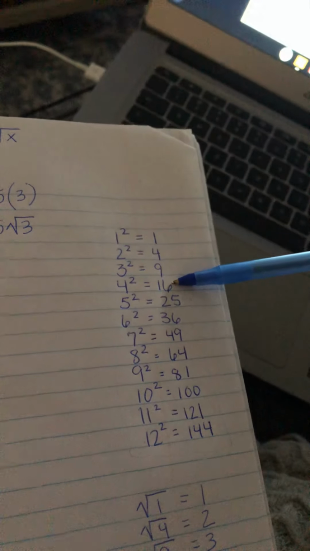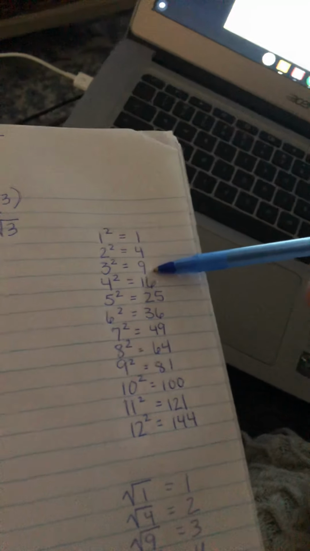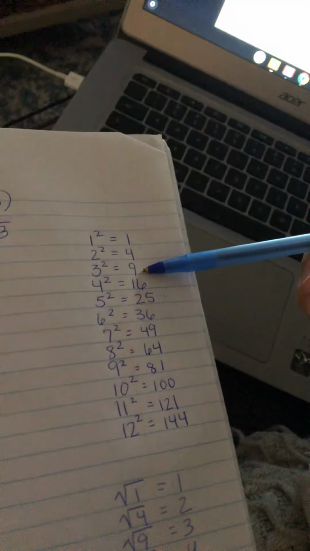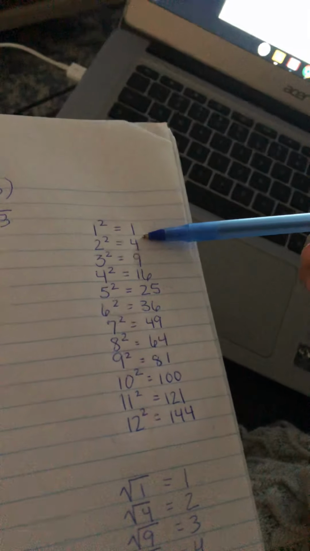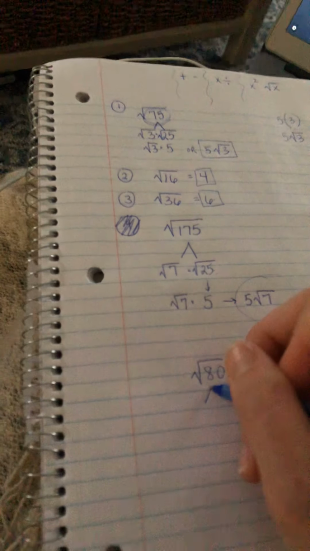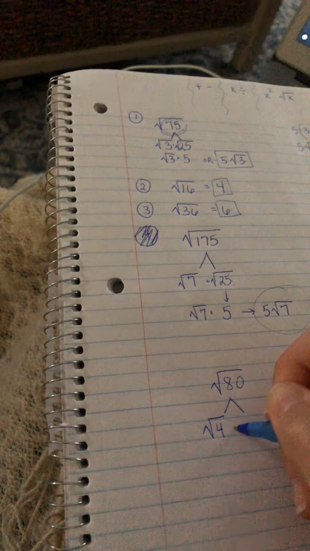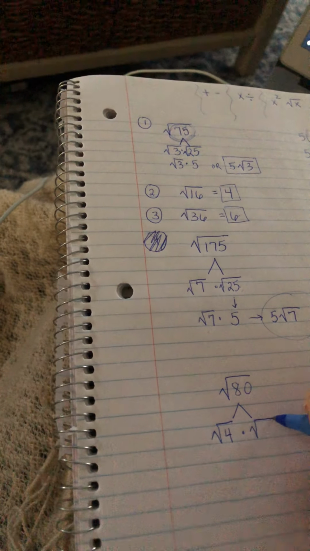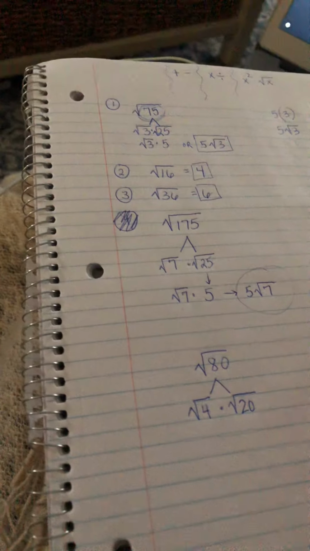16, does 16 go into 80? No. 36, 72, no. 9 does not go, 9 times 9 is 81. That's close, but it's no, close but no cigar. 4 does go in evenly into 80. 4 goes into 80 20 times. 4 groups of 20 would get you 80.